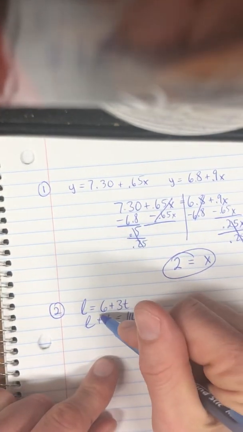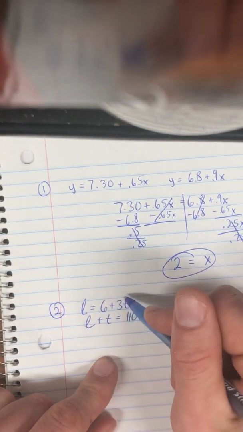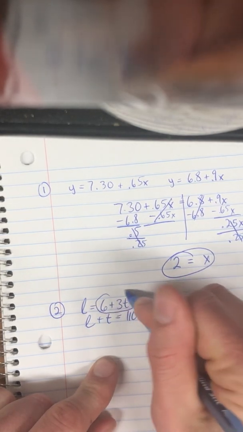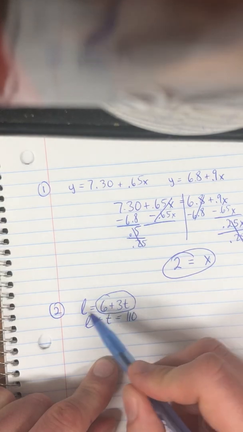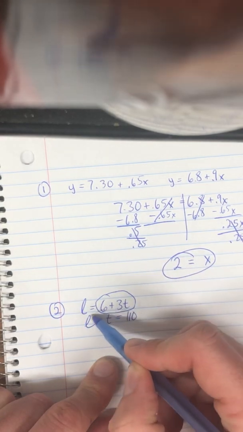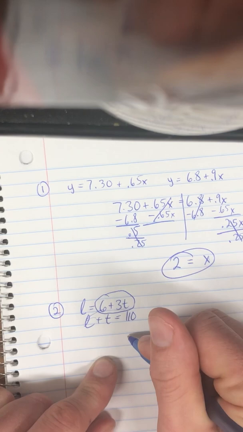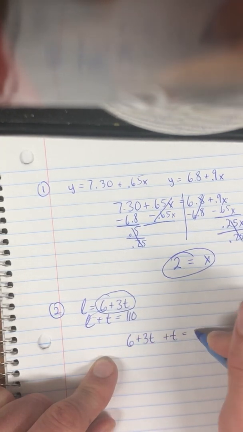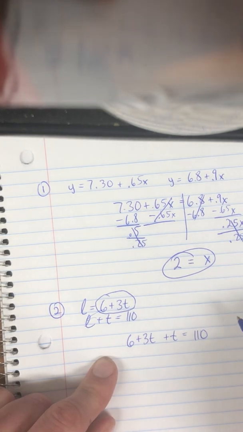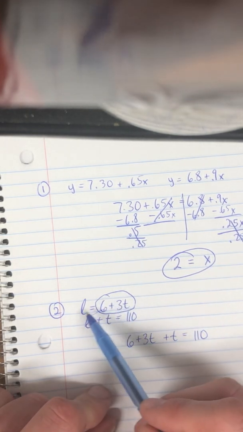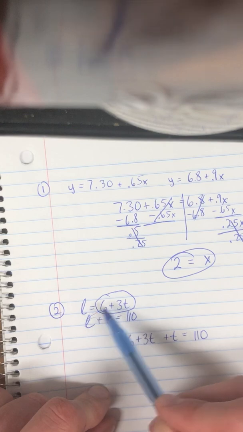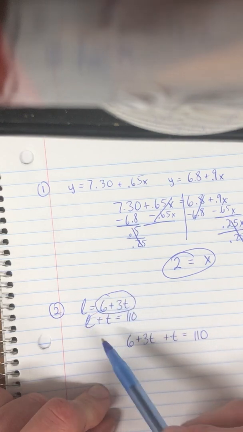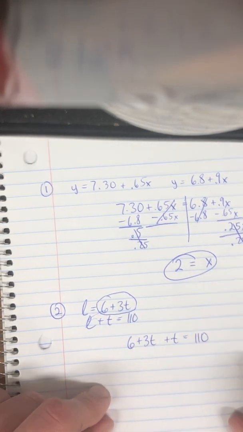What you're looking for is this L is equal to this amount, so we can just plug that in right here. So we're going to have 6 plus 3t plus t is equal to 110. L equals tells you that this is ready to be plugged in for the variable in the other equation.